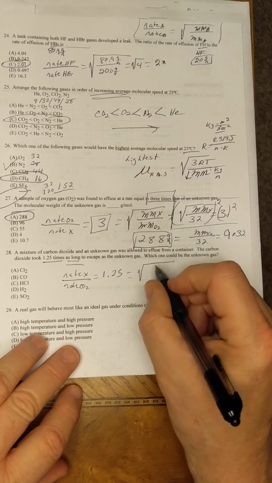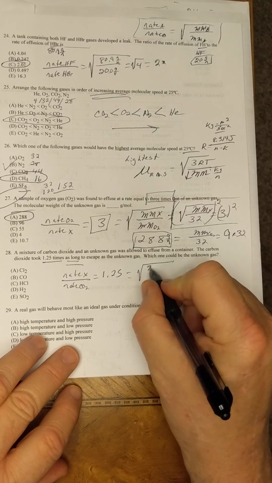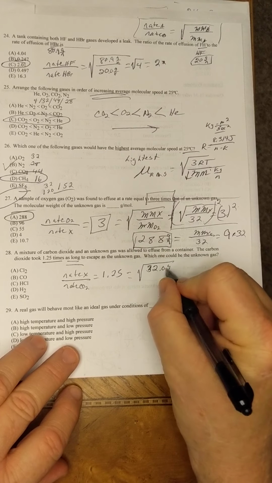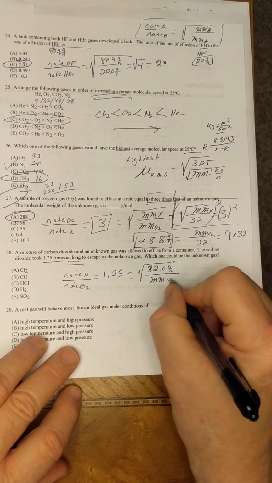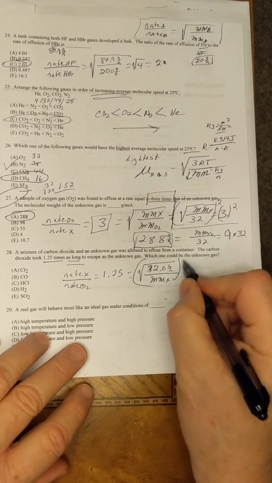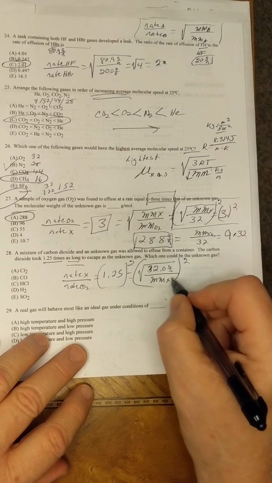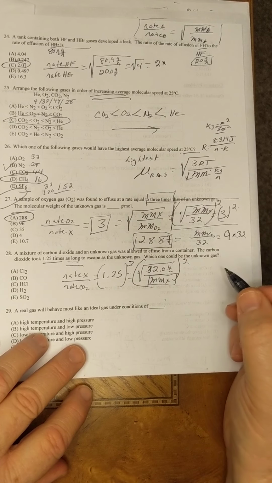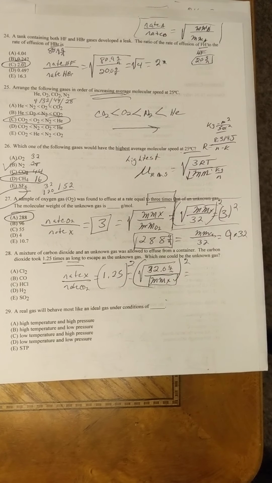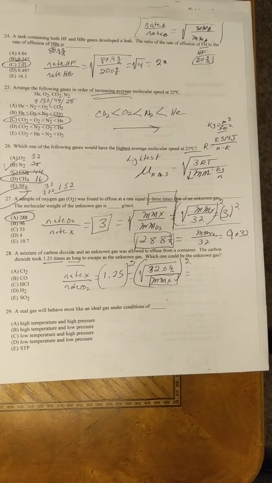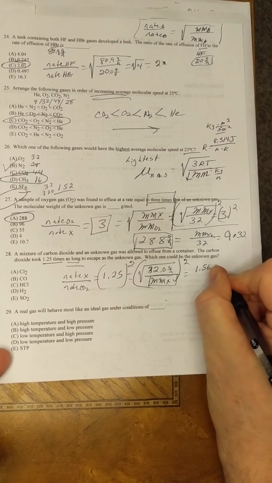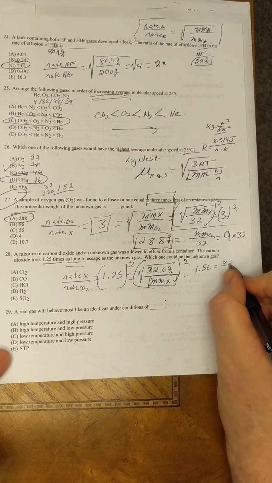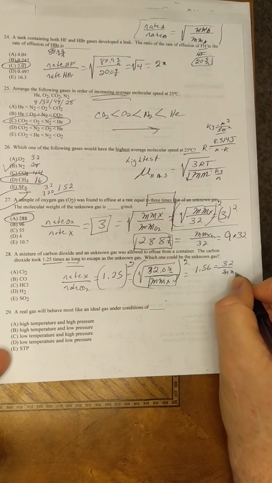Okay, so we've got oxygen on top. I'm going to just plug in 32 for oxygen because I know it's 32. The unknown gas is going to be the molar mass of x. I'm going to square both sides to solve for the denominator. So I end up with 1.25 squared, which is 1.56, equals 32 divided by the molar mass of x.